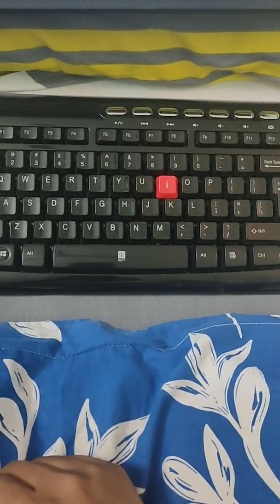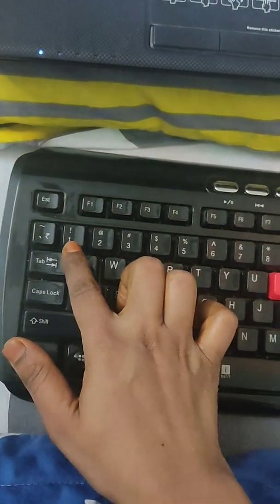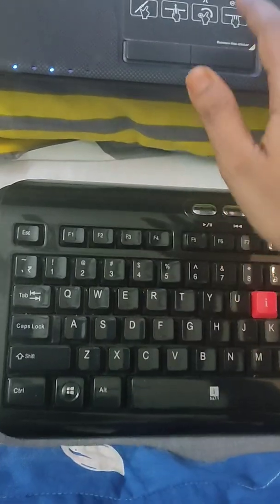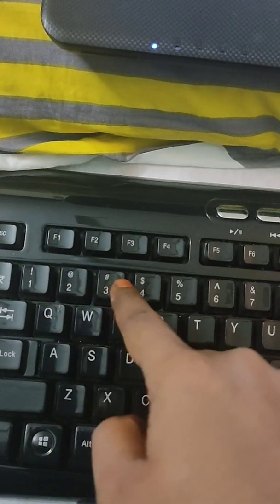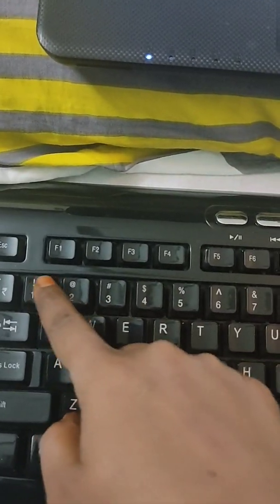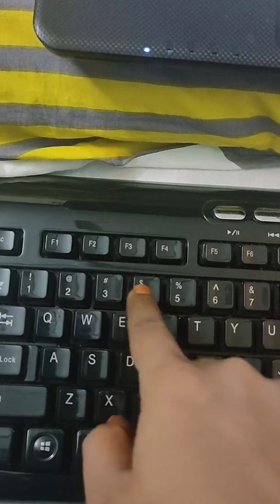Now, next is the special sign. Here in the number keys, yes, this is the special sign printed on the upper top of the number keys. This is the special sign, as you can see.